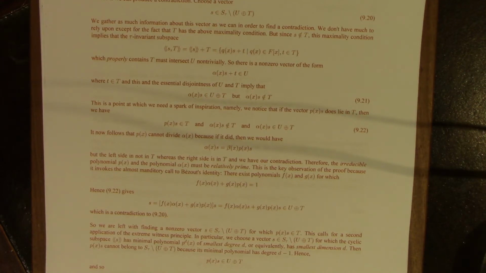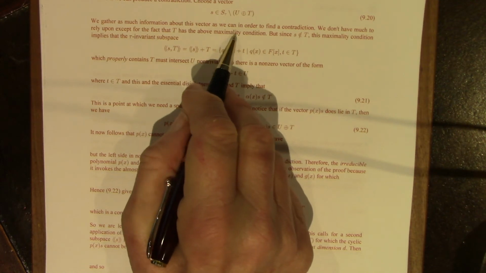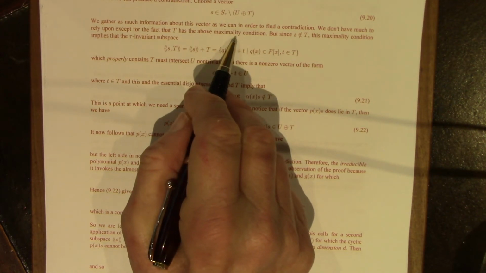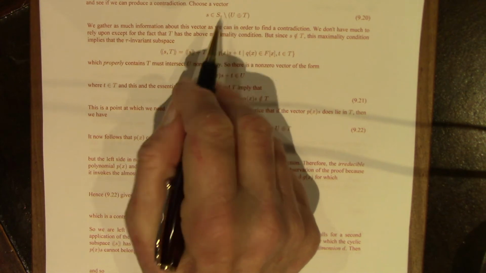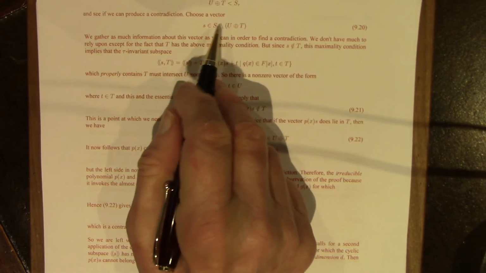Basically, what we have to go on is the fact that T has that maximality condition, its maximum dimension among the submodules that are essentially disjoint from U. Okay? Well, that together with this gives us something to do.